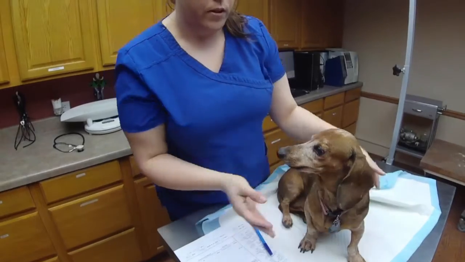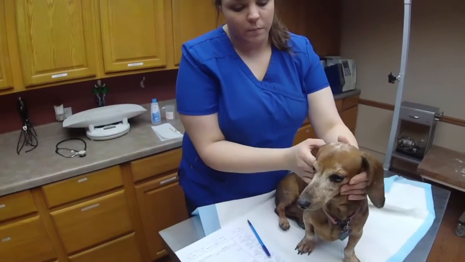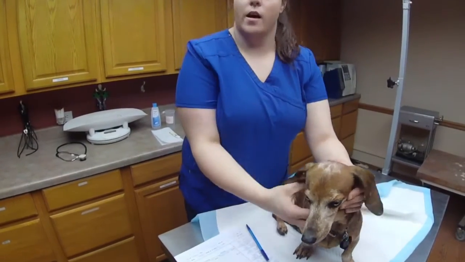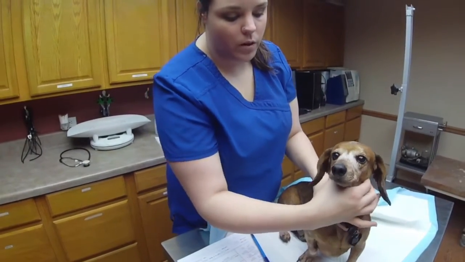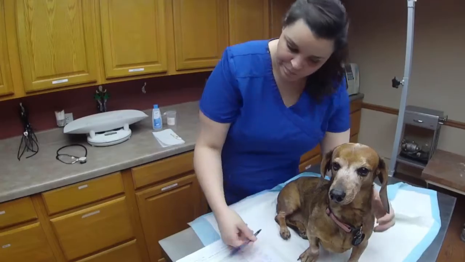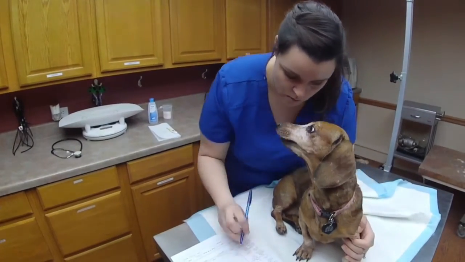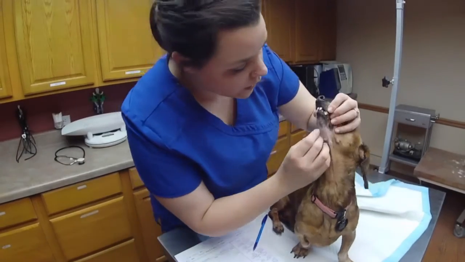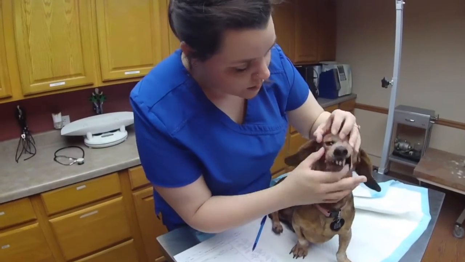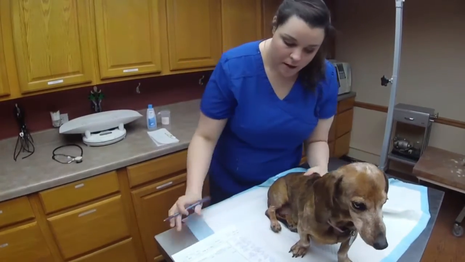When you're checking her throat, you just want to make sure that there's not any phlegm. You also want to check her lymph nodes, which are below her jawline here. And all of that is normal. You'll want to check her mouth, her gums, and all of those teeth.